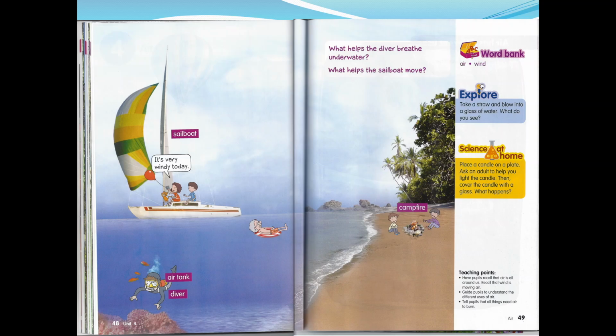Okay, remember that I said that air is almost everywhere on this planet? Well, for us, it's super difficult to get air underwater. We can't without help of this air tank. Fishes and plants have special parts in order to get this air, but we people cannot.